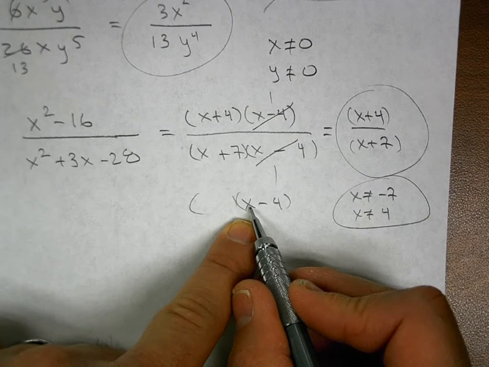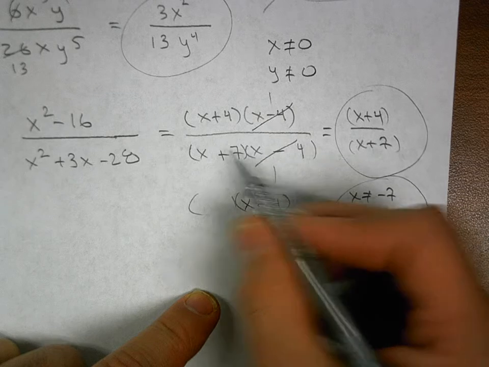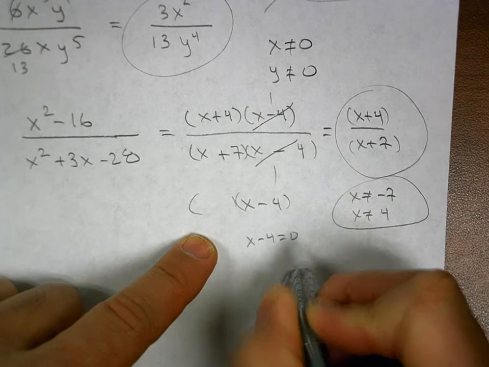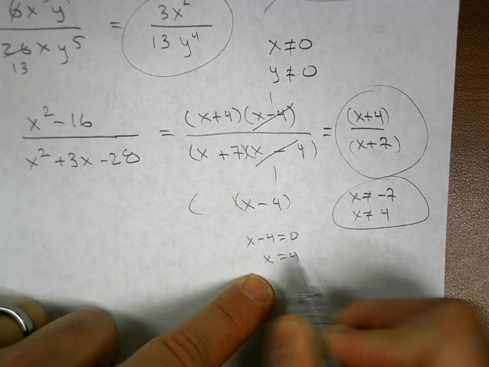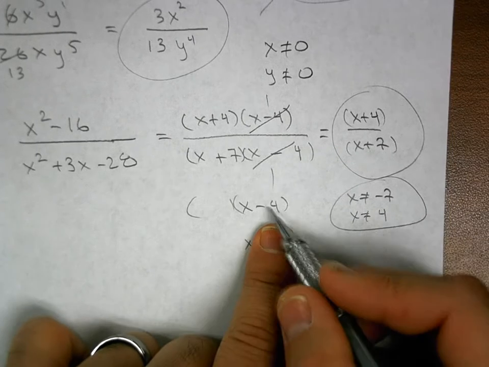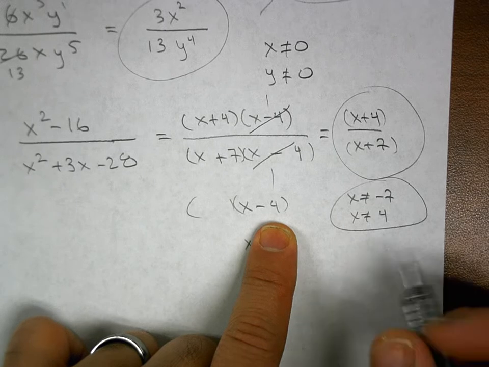Right? Or, I mean, you could take each of these, set equal to 0, and see what makes it 0. x minus 4 set equal to 0, add that over, x equals 4. So 4 makes it 0, so you've got to throw that out. So x can't equal 4. Okay. Does that make sense?